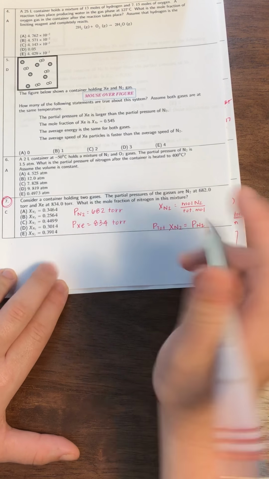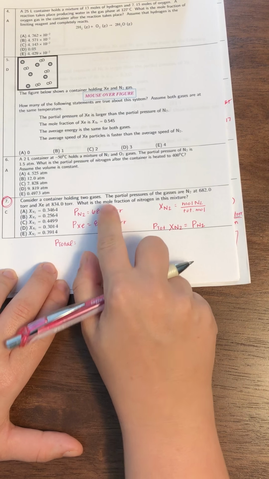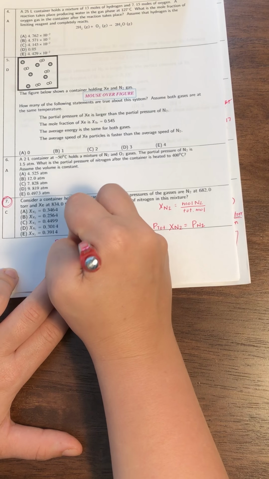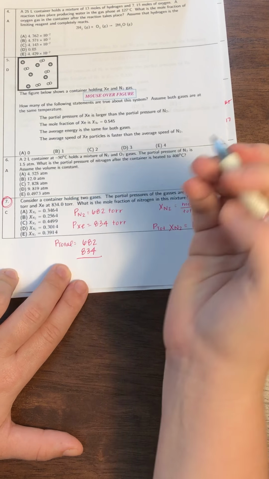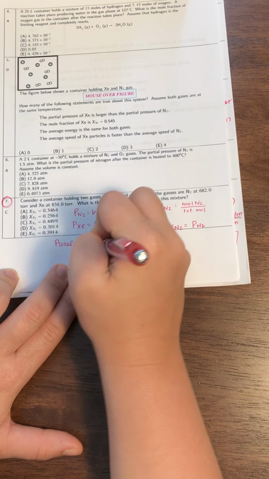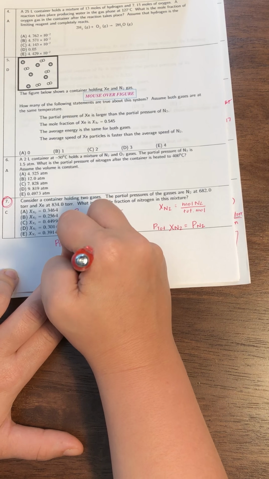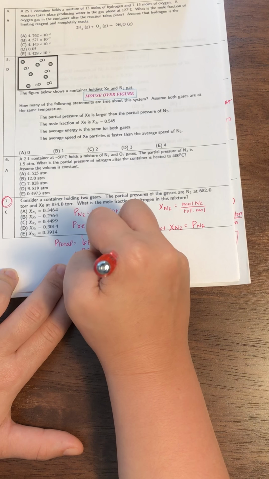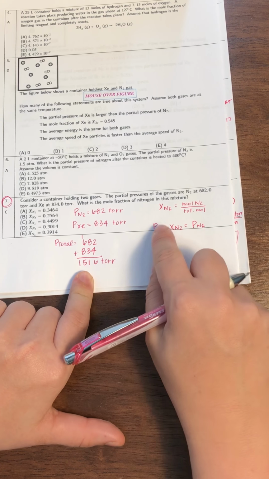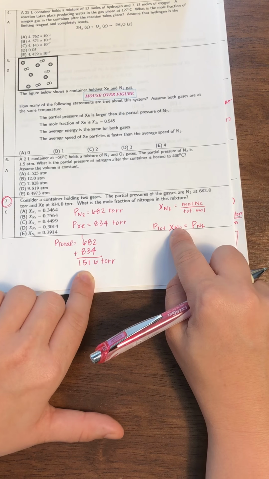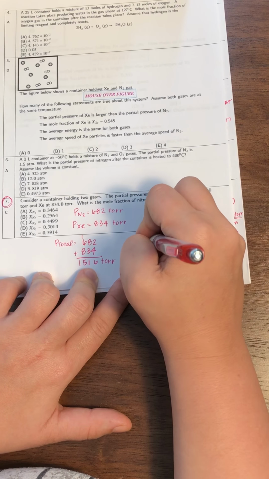So how am I going to find total pressure? You add all your partial pressures up. So 682 plus 834 torr. And it's okay that they're in torr. They're in the same unit, so we're good. So that's 1516, my total pressure. So now I'm going to plug that in for total pressure, solve for mole fraction, and plug this in for partial pressure of nitrogen.